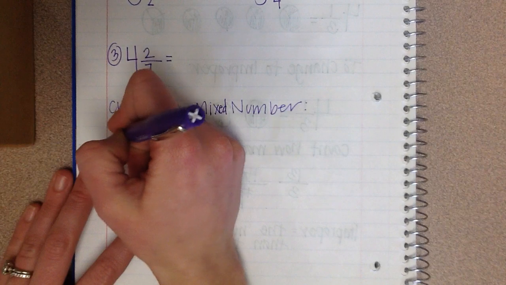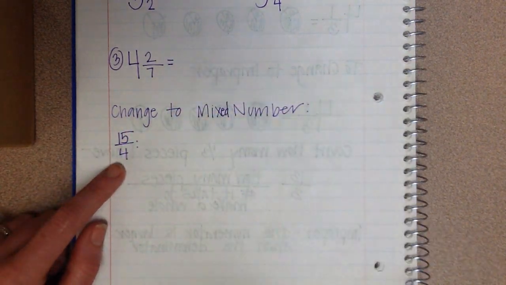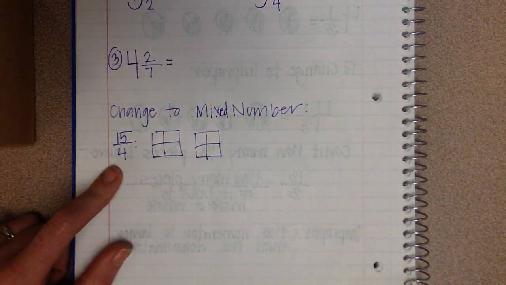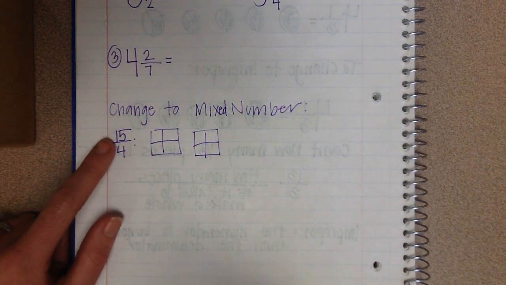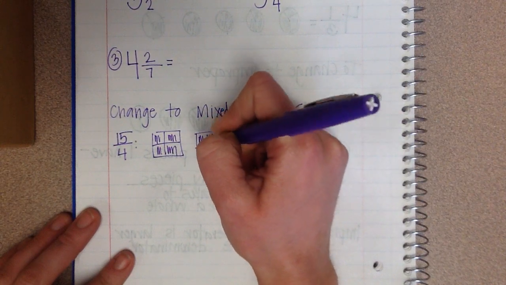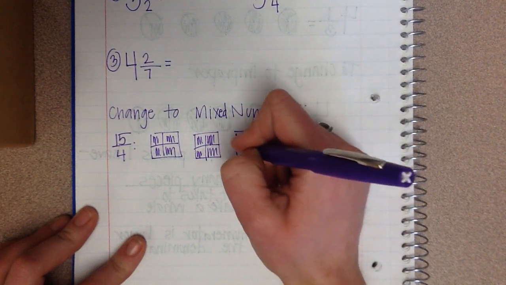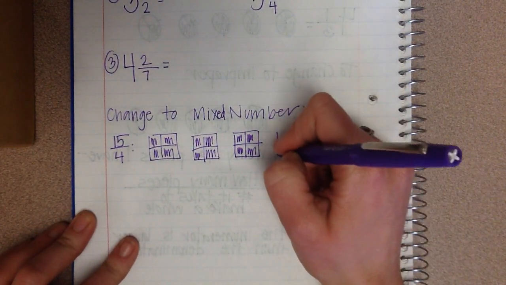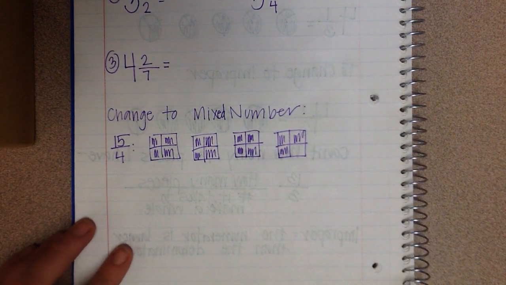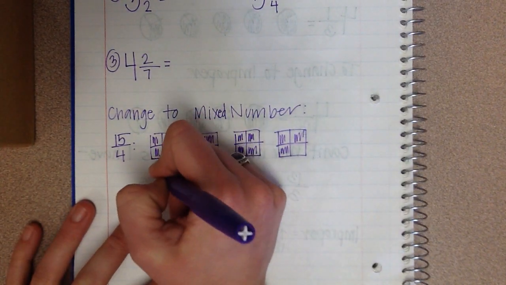Say I had 15/4. That's an improper fraction. What I'm going to do is I know I'm going to need to break it into fourths. So I'm going to do a window. It looks like a window because that's an easy way to make it into fourths. I need to have 15. 1, 2, 3, 4, 5, 6, 7, 8. Still not enough. 9, 10, 11, 12. Not enough. 13, 14, 15. Okay. So now I'm going to think, how many wholes do I have? How many wholes? 1, 2, 3. So now my answer is going to be 3.